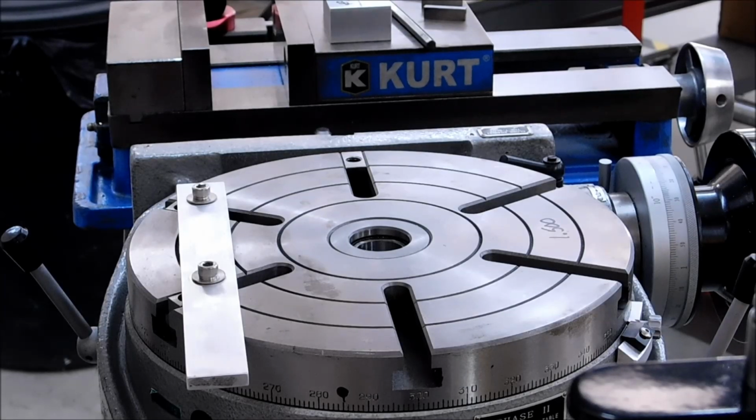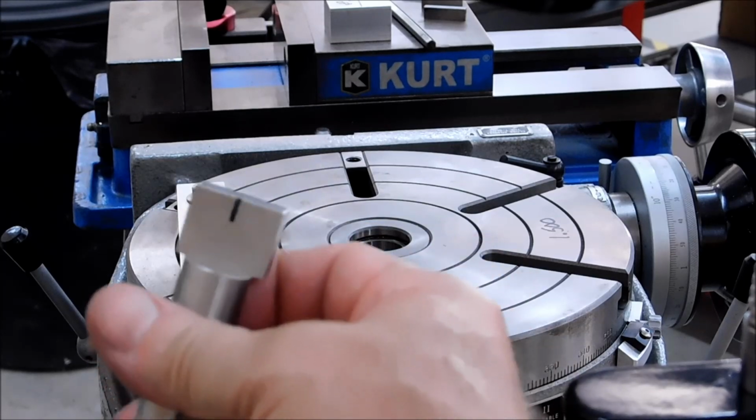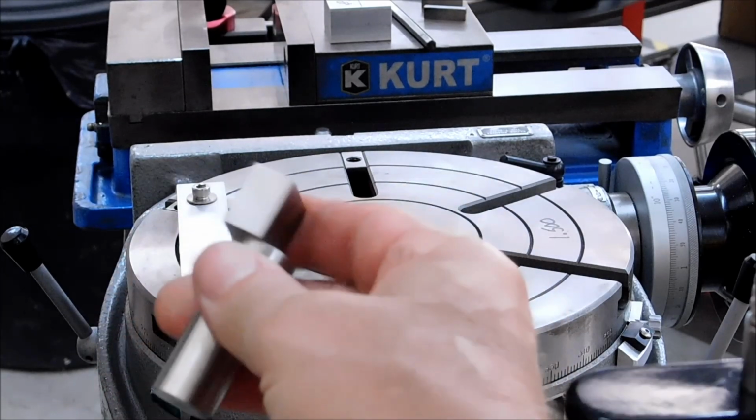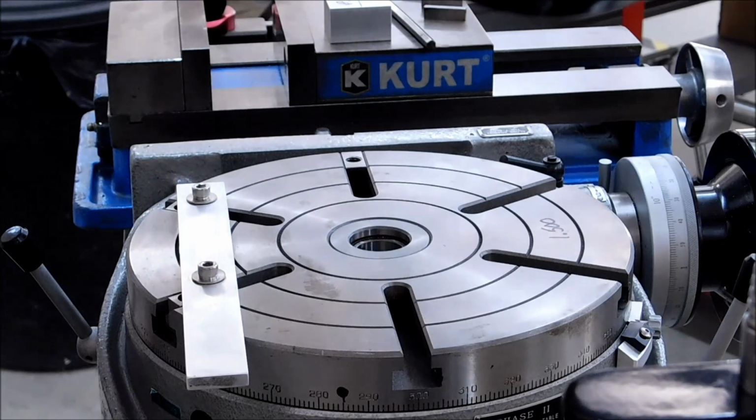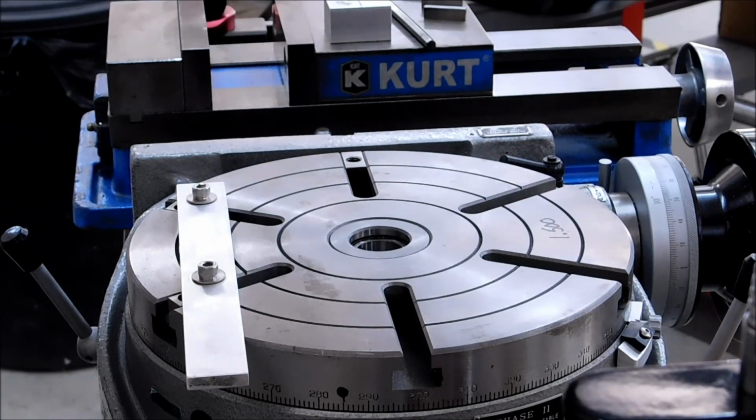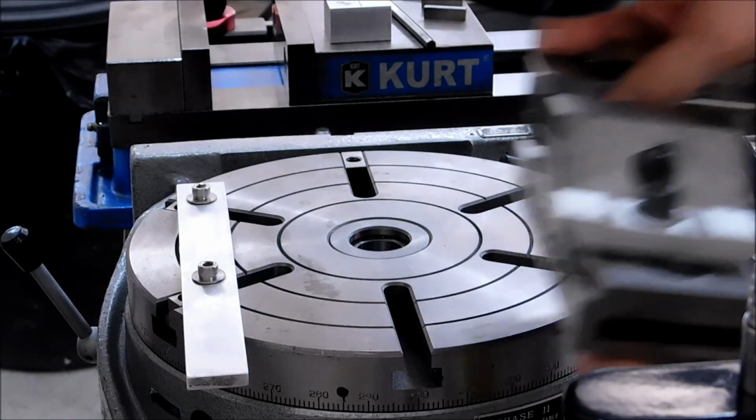Okay, the initial placement of the vise will be determined by the alignment pin. Once I stick the vise up on there, I'll put this back in. I'll demonstrate 2 ways to, actually 3 ways to use it this time. I'll put the vise up.